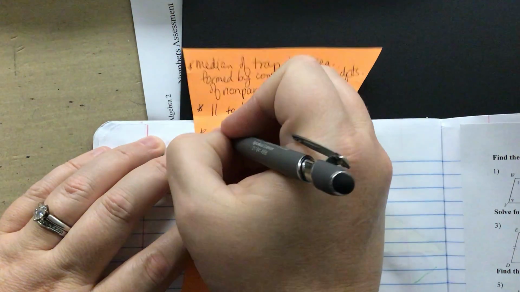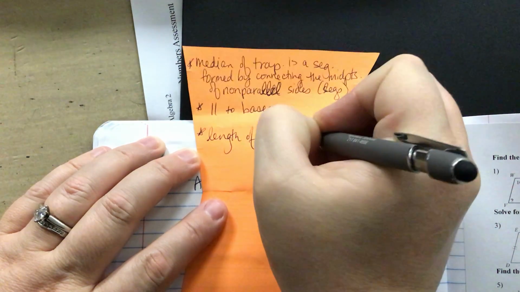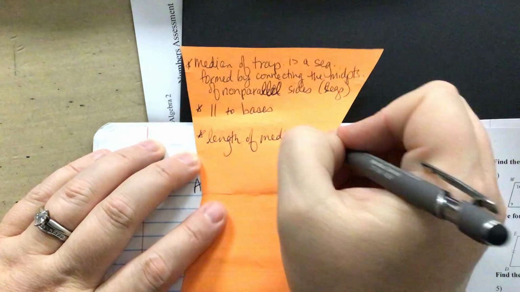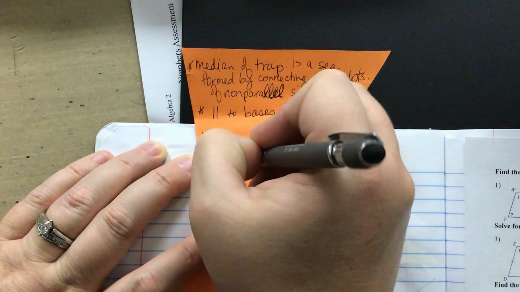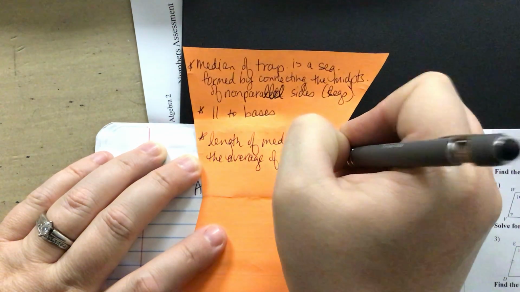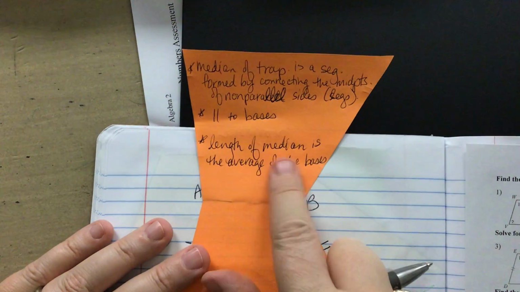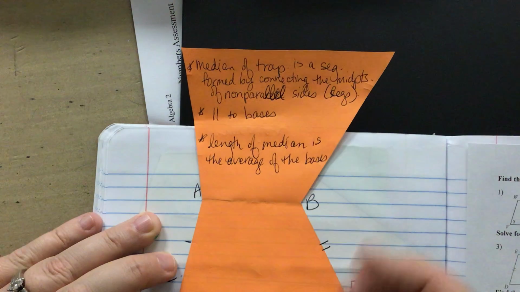And then one final thing, the length of the median is the average of the bases. So again, to find the length of your median, you're going to average the two bases together.